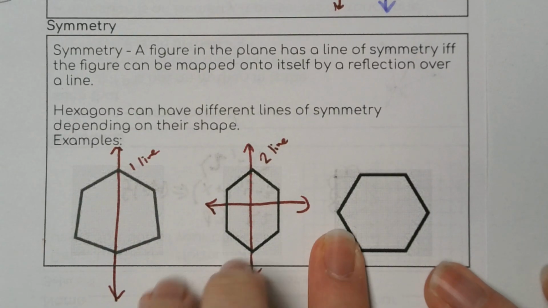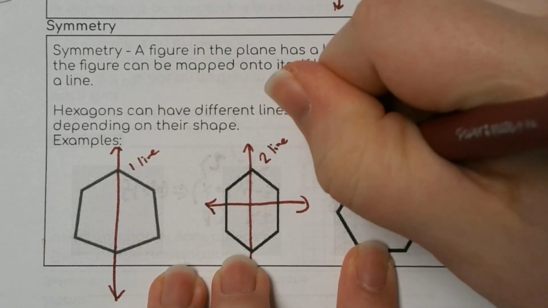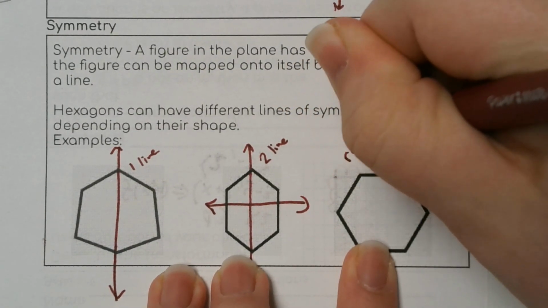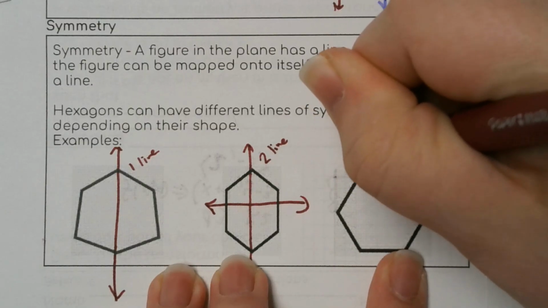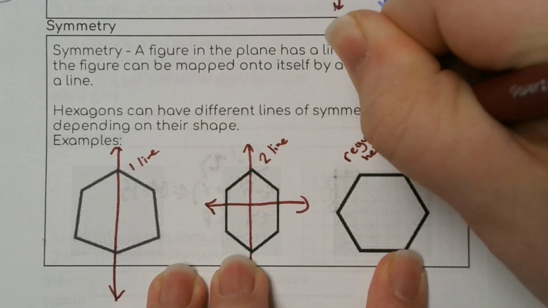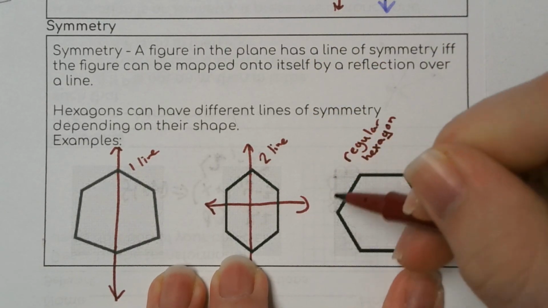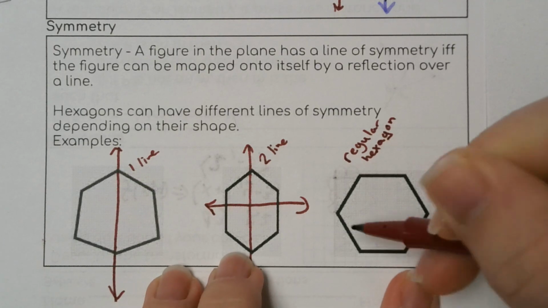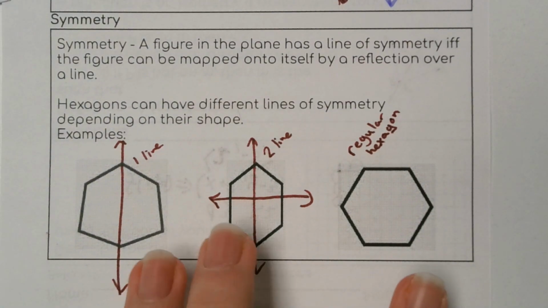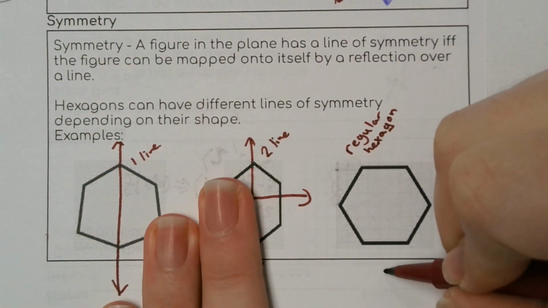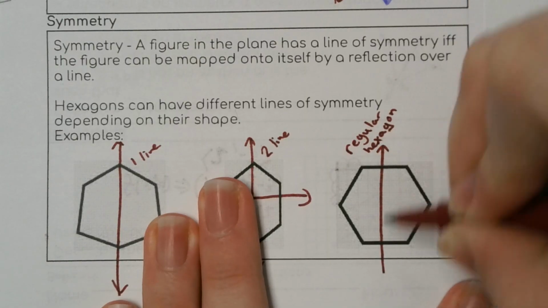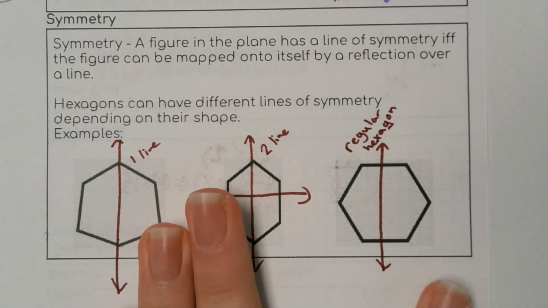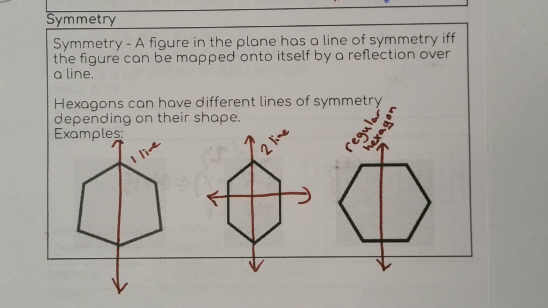Okay, this is known as a regular hexagon. Okay, that just means that all of the sides are the same and all of the angles are the same. Okay, so a regular hexagon, we can split it right here. Has one line of symmetry. Okay, see if you guys can find any other lines of symmetry and draw them. And I give you 30 seconds.